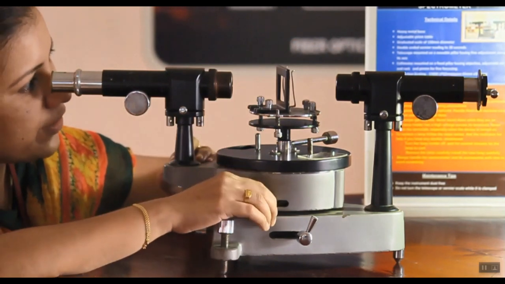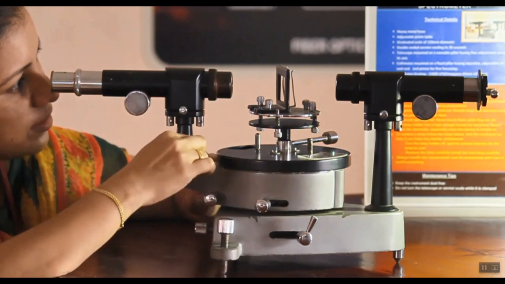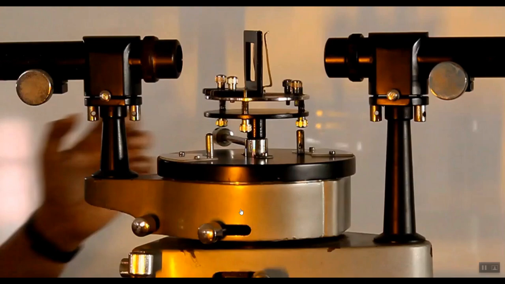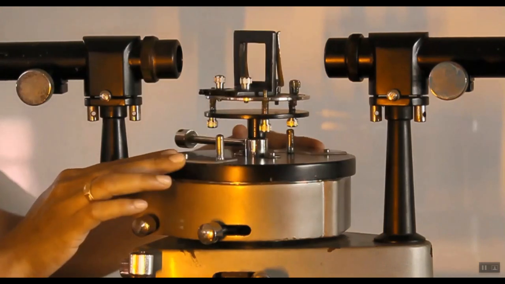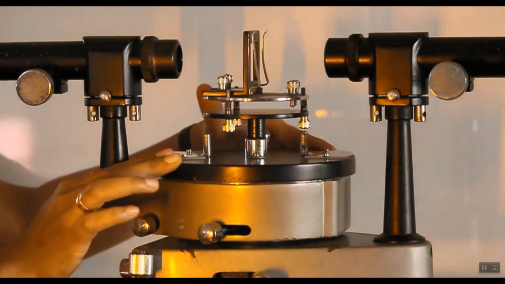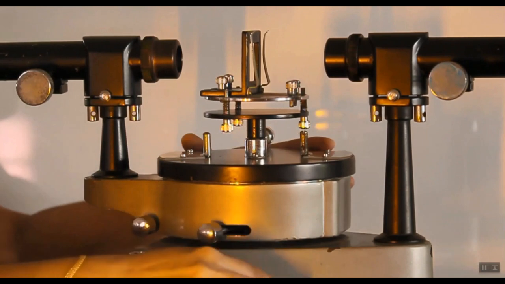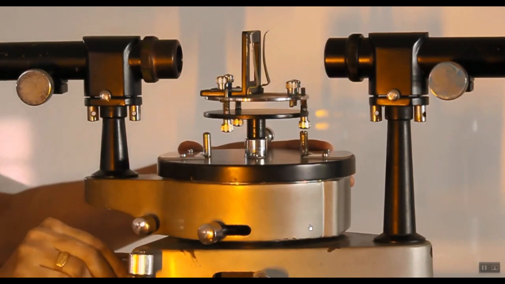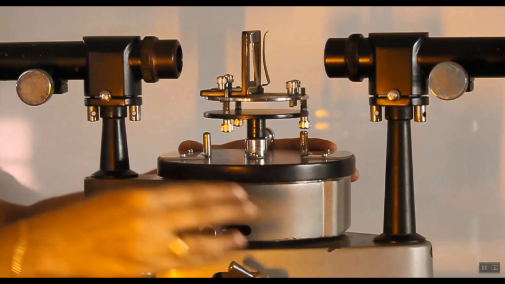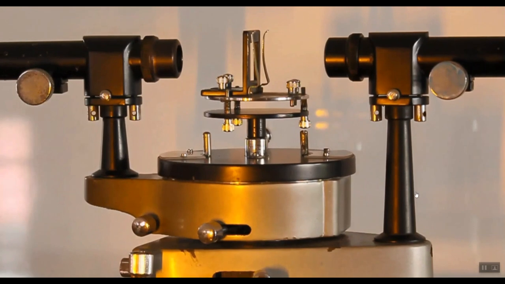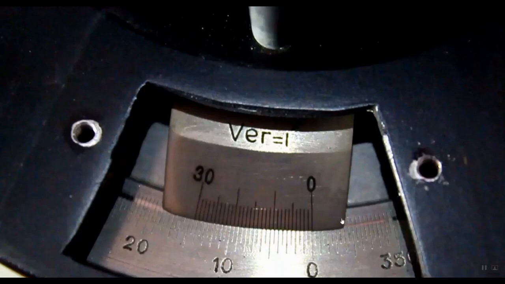Now clamp the telescope. Now rotate the vernier table until the reading of the vernier 1 is 0 and clamp it. So this represents the 0, 0 setup of the vernier.